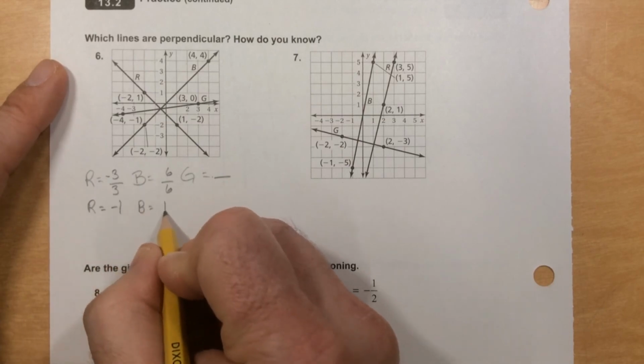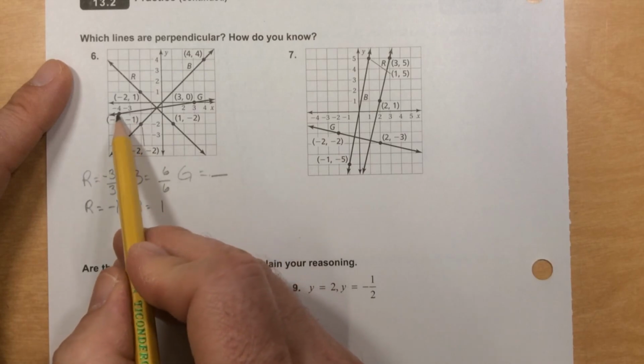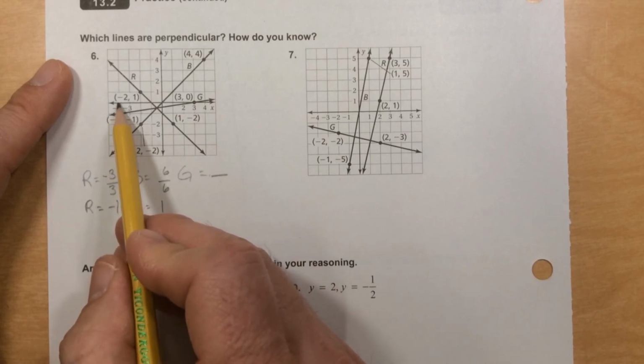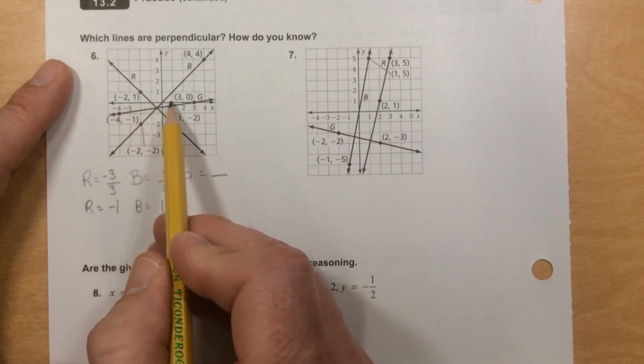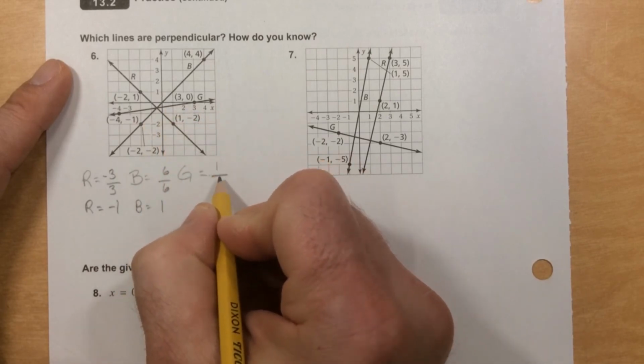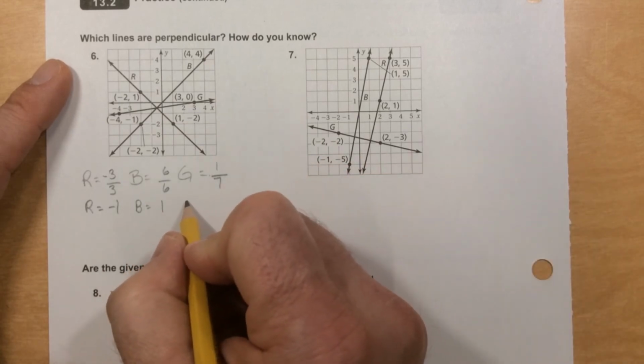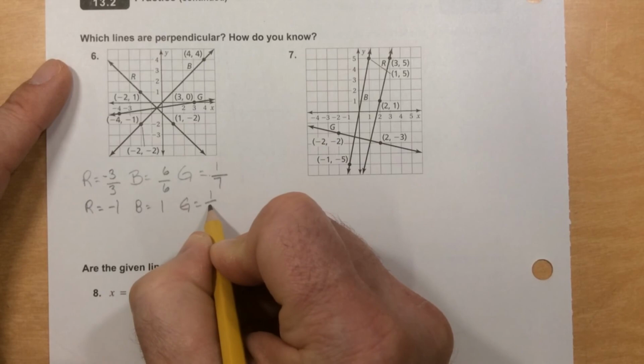So B is 1. And then G, which is this one right here, and it goes up 1 and over 1, 2, 3, 4, 5, 6, 7. So 1 over 7, which is just 1 over 7.